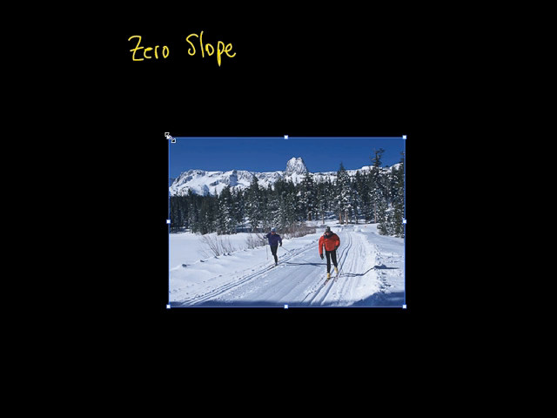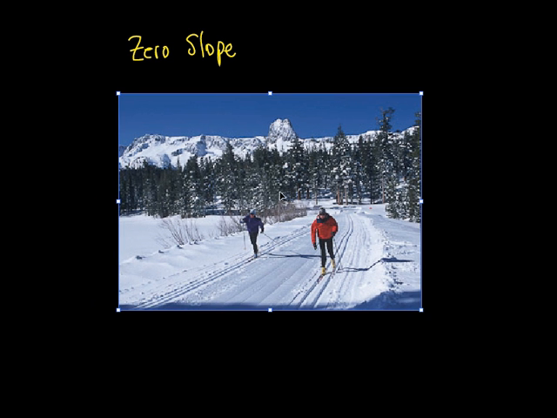So when I think of zero slope, I think of being on skis, but not being on any hills. You ever done that before? I've never done any cross-country skiing, but pretend this is completely flat, completely horizontal. This would be zero slope, right? So if it's not going up a hill or down a hill, it's just completely flat, horizontal, then that would be a zero slope. So you can remember that.